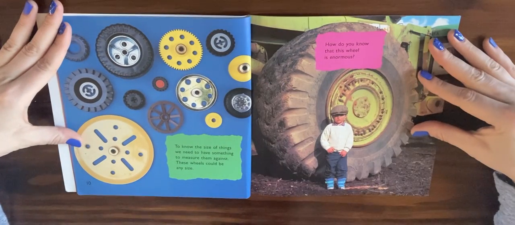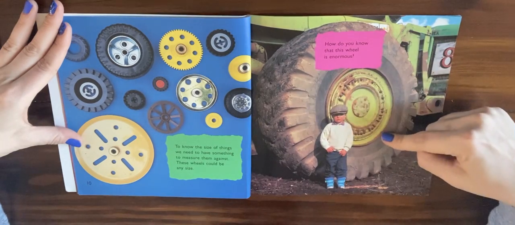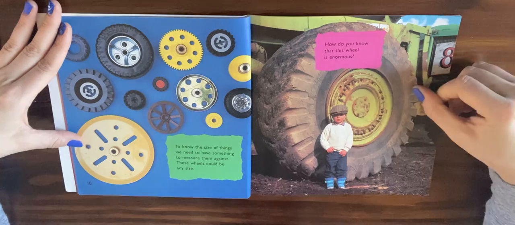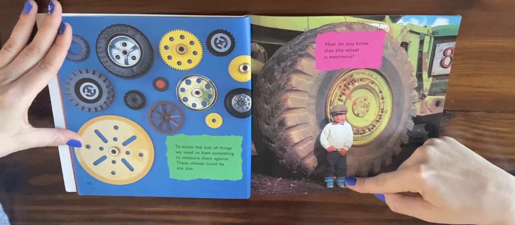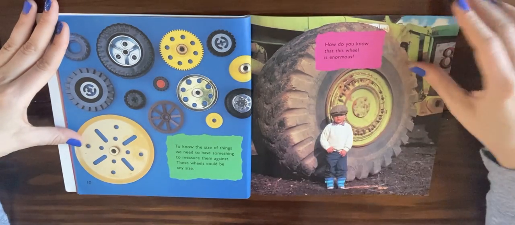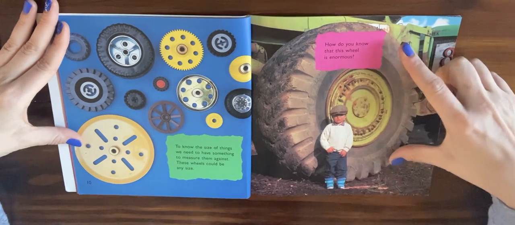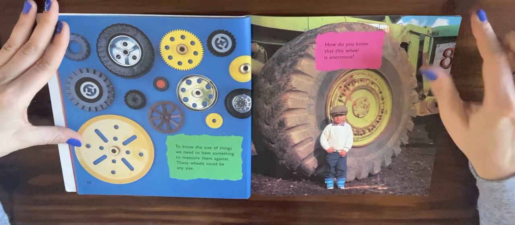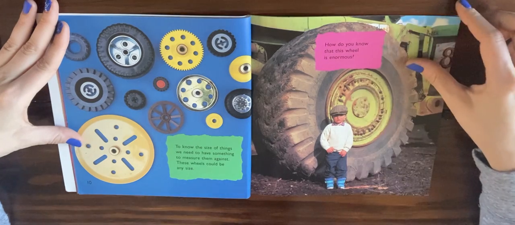To know the size of things, we need to have something to measure them against or compare them to. These wheels could be any size. How do you know that this wheel is enormous? We have something to compare it to. Is this a grown-up or a child? That's right, it's a kid. It looks like a kid that's about your age. If you were standing next to this wheel, it would be much bigger and taller than you. So we know that it's a very, very, very big wheel.